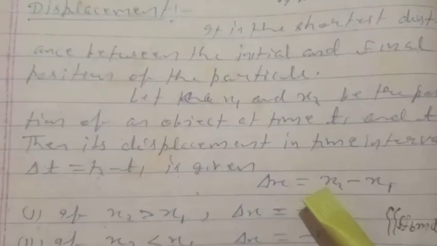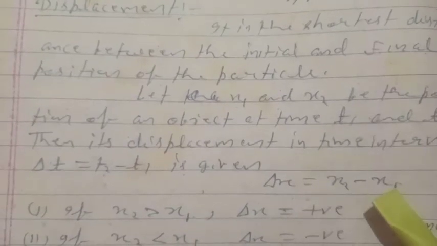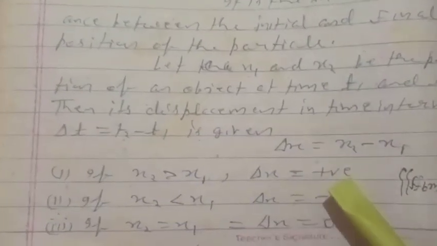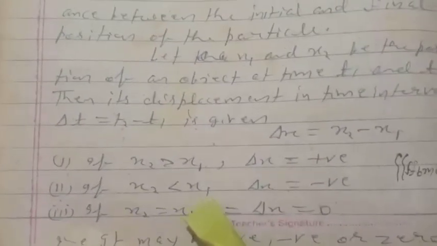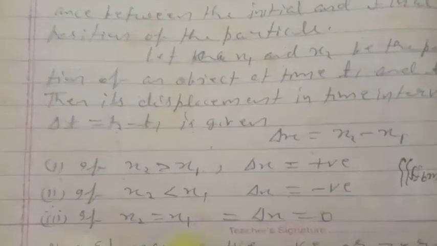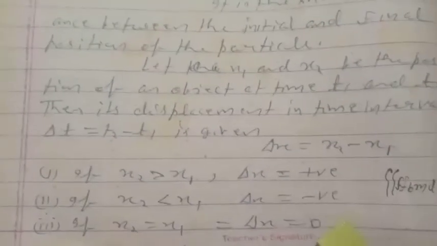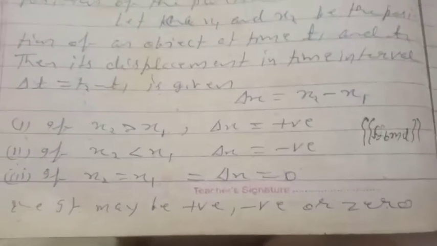Or we can say that x2 is the position of the particle at time t2 and x1 is the position of the particle at time t1. Now from the above condition we can see that if x2 is greater than x1, delta x will be positive, and if x2 is less than x1, delta x is negative. If x2 equals x1, then delta x equals 0. Thus, it may be positive, negative, or 0.